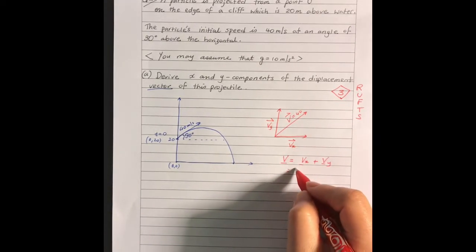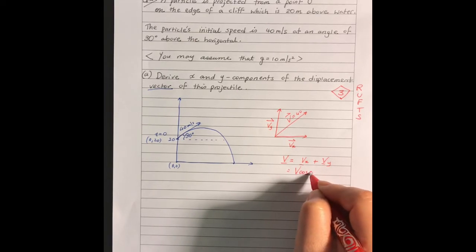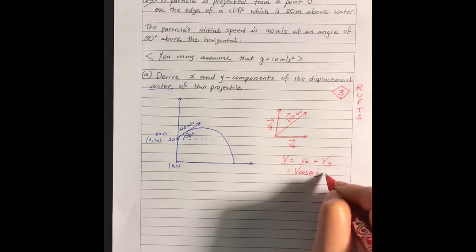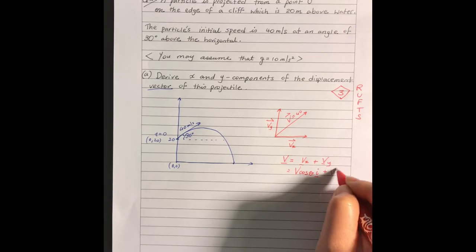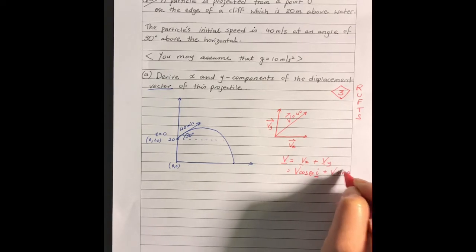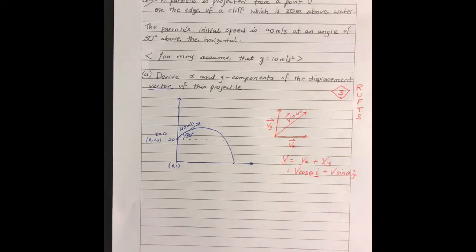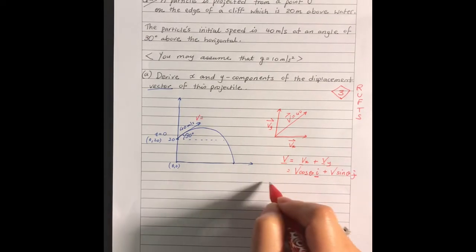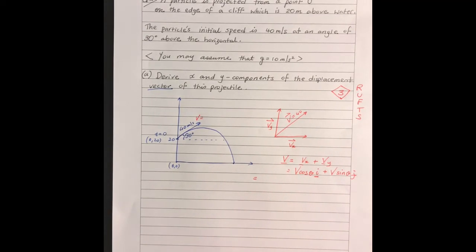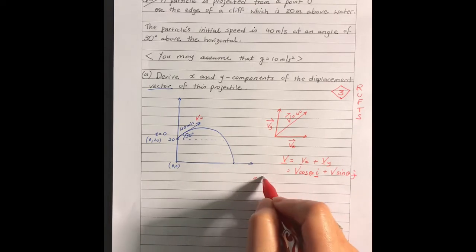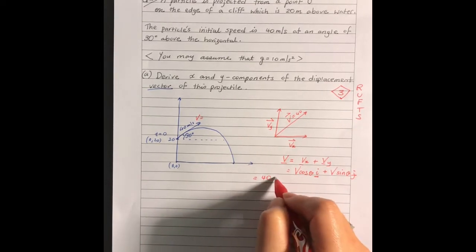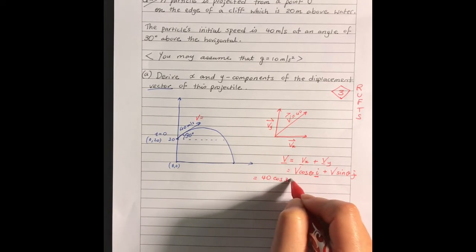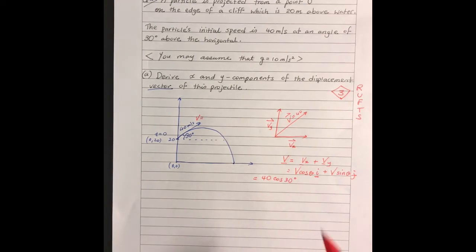Basically, that's V cos theta i vector plus V sine theta j. That's the vector form, right? Let me just put all the information here while we edit. So we got the 40, and we got cos 30. Oh, so you got to do exact value here.